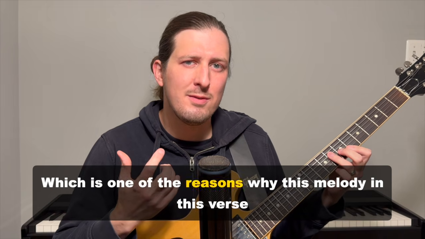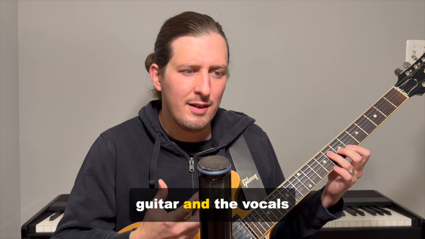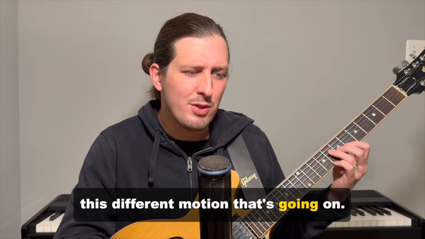which is one of the reasons why this melody in this verse just sounds so good. The harmony between the guitar and the vocal is just beautiful because of this different motion that's going on.